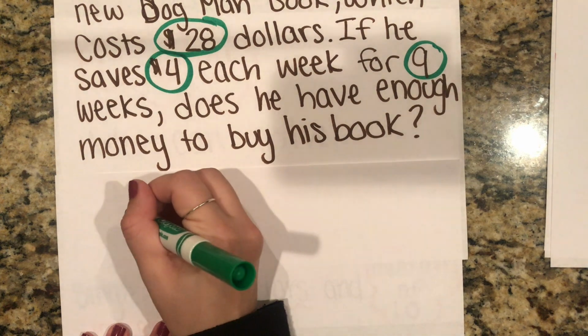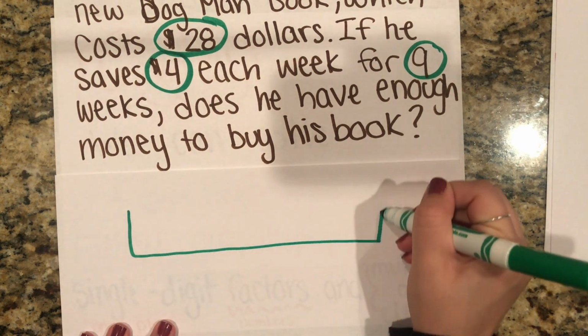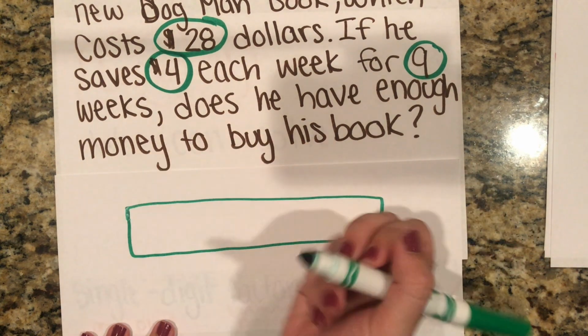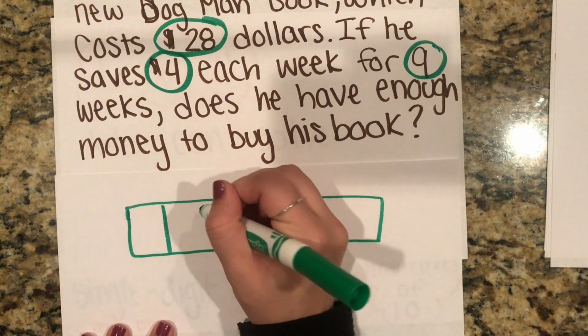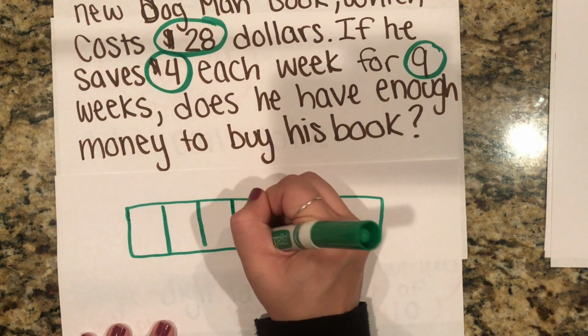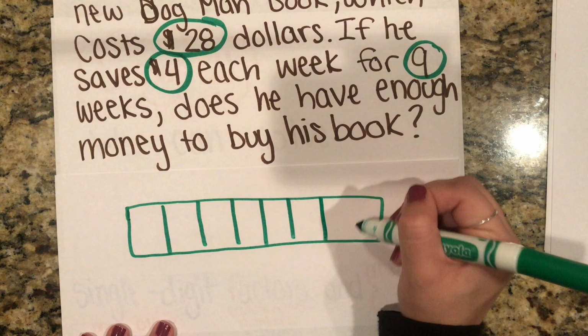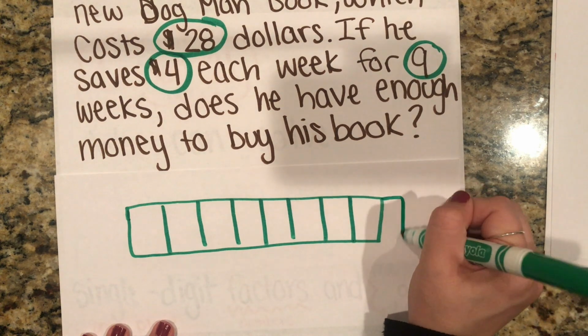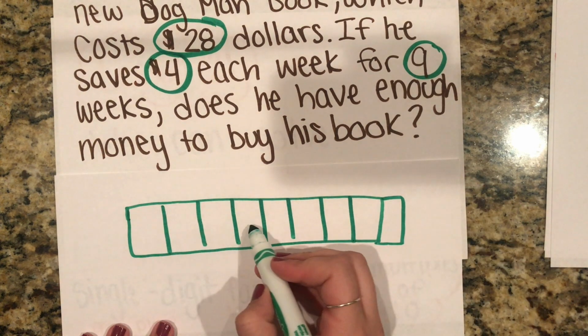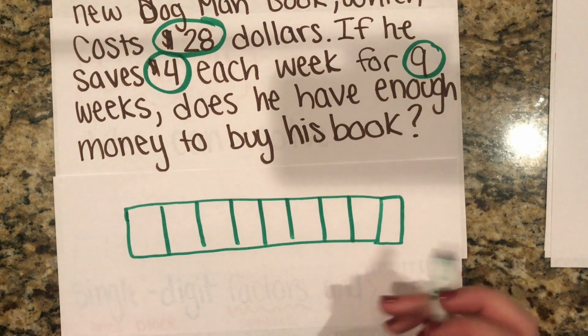And I know that he is saving $4 a week for 9 weeks. So I'm going to draw 9 boxes on my tape diagram. 1, 2, 3, 4, 5, 6, 7, 8, 9 boxes.